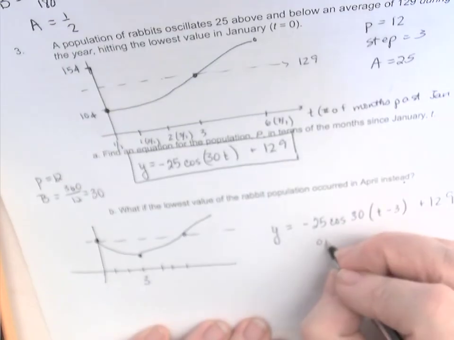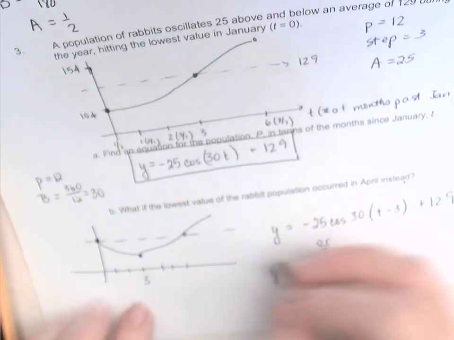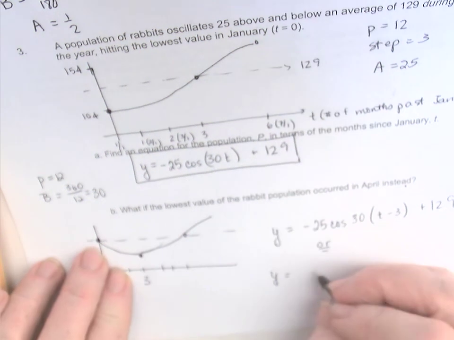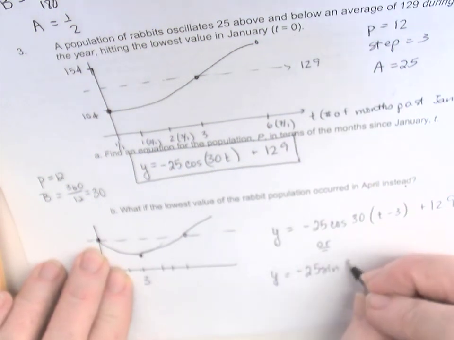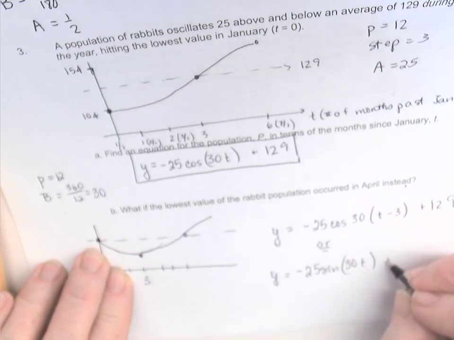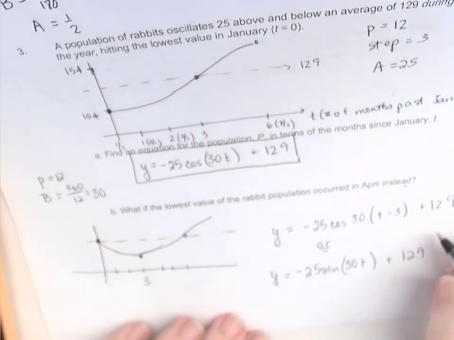Or you could certainly use sine, and that would be sine but heading in the southerly direction, so negative 25 sine of 30t, and then we wouldn't need a shift. Plus 129 would work as well.